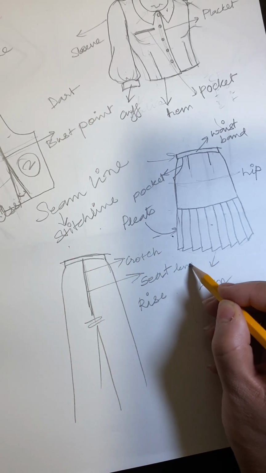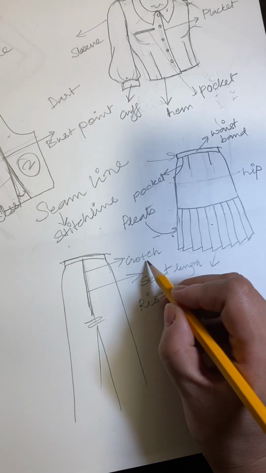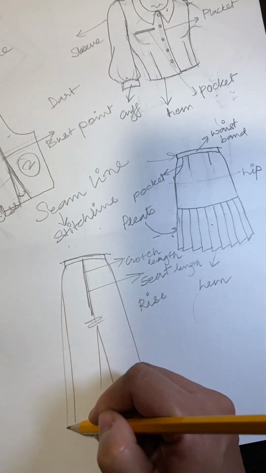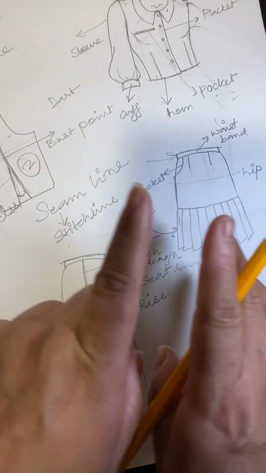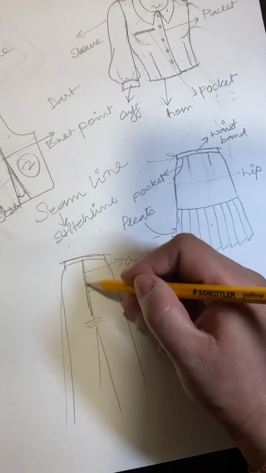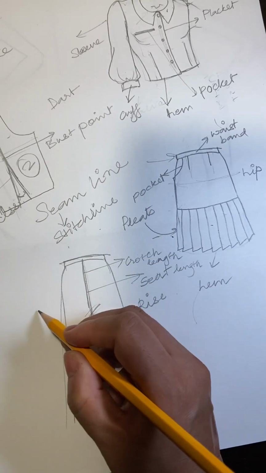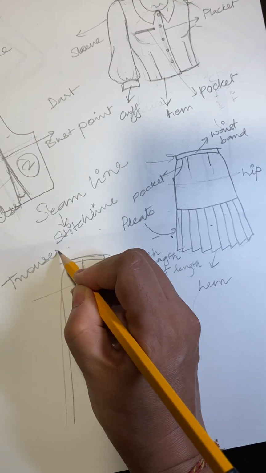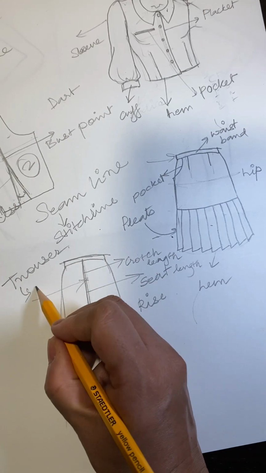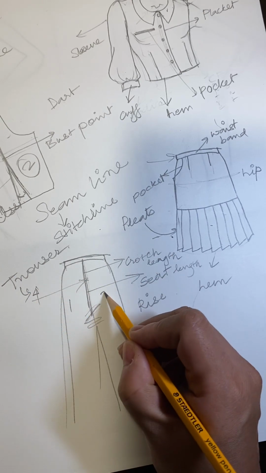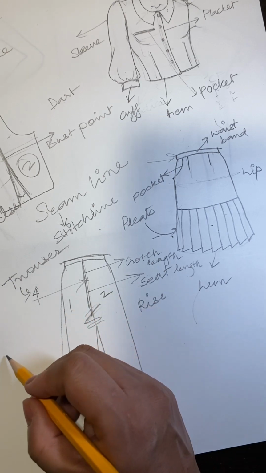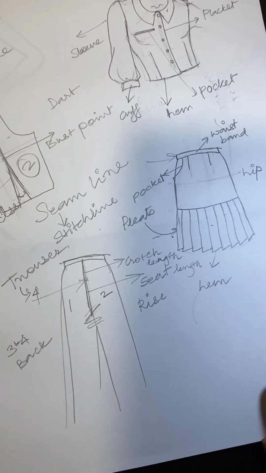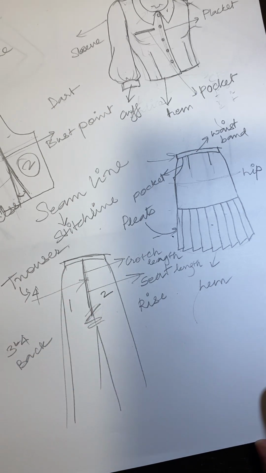Seat length or crotch length mean the same thing. Garments which bifurcate into two parts must have this center seam. And remember a trouser is made in 4 parts: 1 and 2 in the front and 3 and 4 at the back. So that's for trousers.